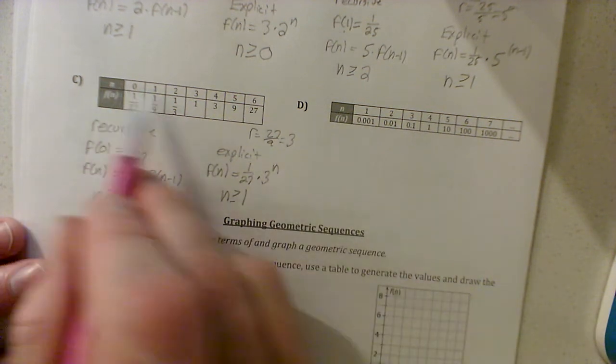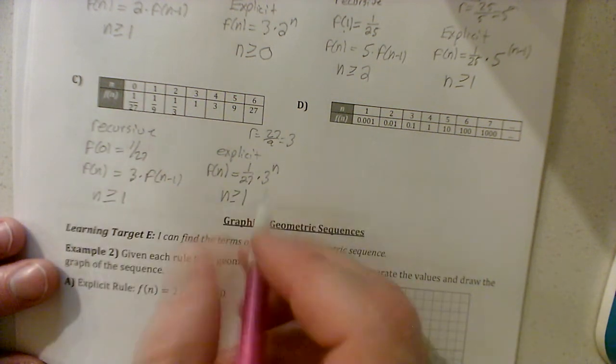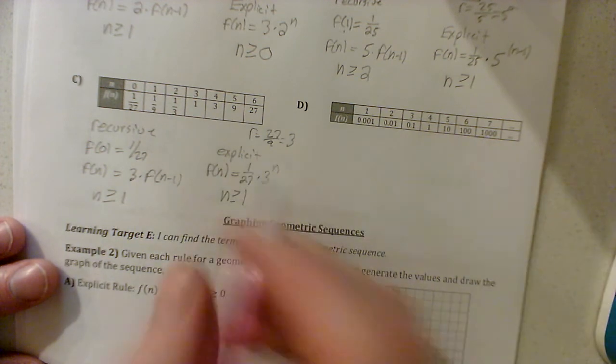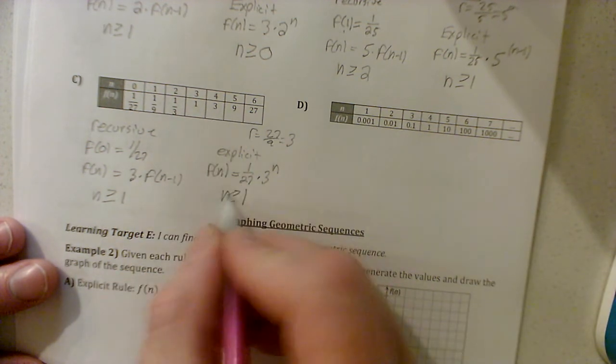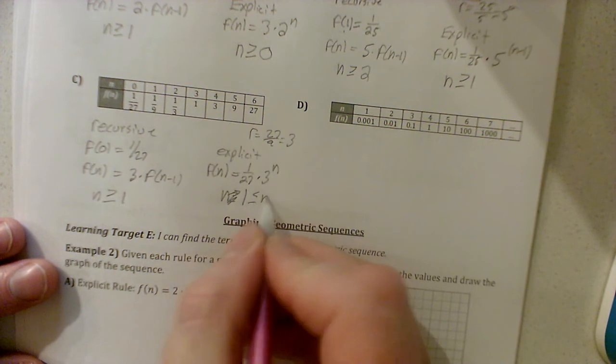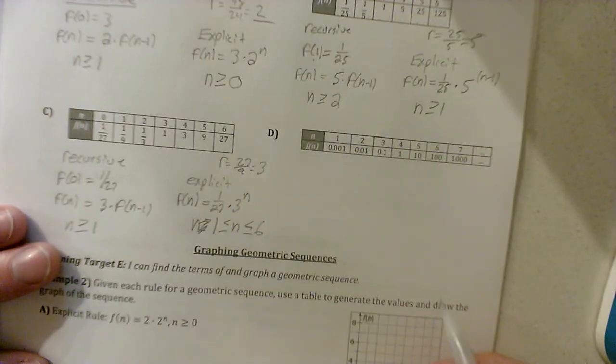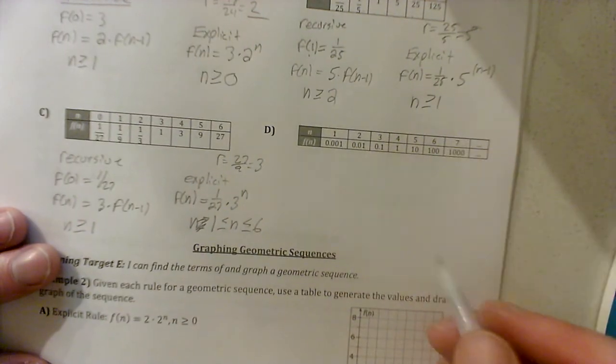And we could give a range since they gave us a table. We could say n is greater than or equal to 1 and less than or equal to 6. So actually I probably should say that on this one. Let me put that in the middle. n is greater than or equal to 1 and less than or equal to 6, because there was no dot dot dot like this one up here or this one over here. It's a definite range. I should have done that over here too.